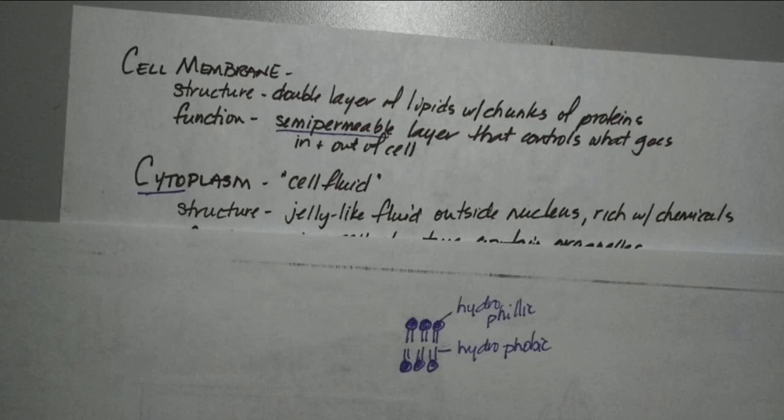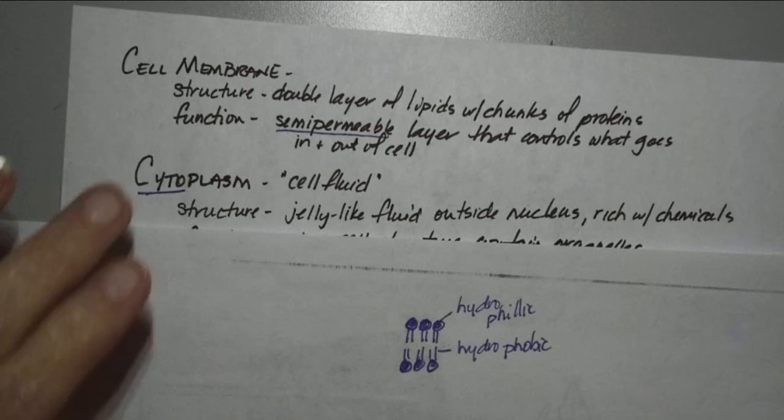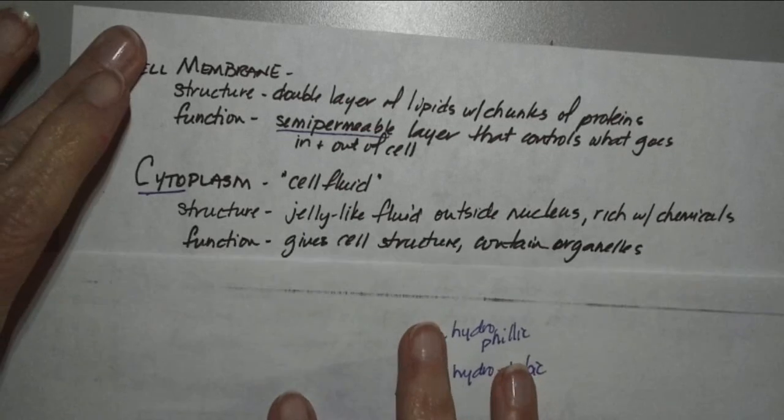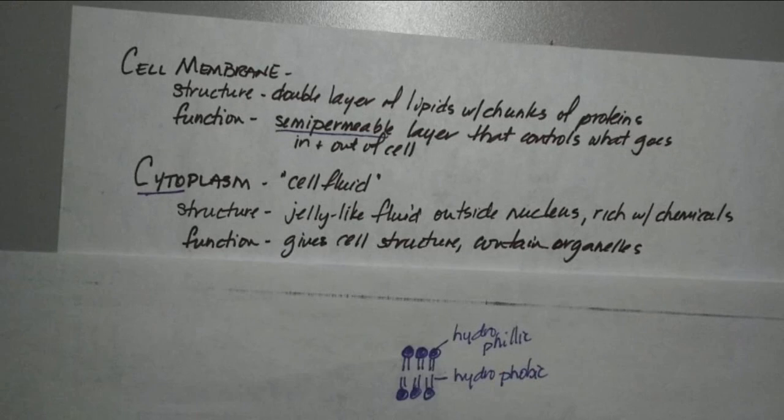The function is to give the cell structure and contain the organelles. So for each of these things, when we talk about the cell, I'm going to give you a structure and a function. So you have the cytoplasm and you have the cell membrane.